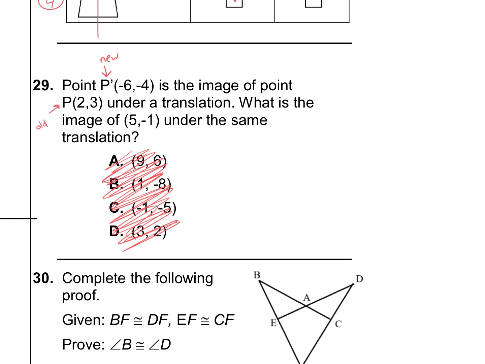Okay. What is the image of 5, -1 under the translation? 5, -1, is that my new or my old? That one's my old. We're trying to figure out its new image. Okay, so similar to, I don't remember what problem that was, from part 1, we're going to write our own rule. Okay, so what I tell people is drawing number lines. Okay, so I'm going to draw a number line here, put 0 in the middle.